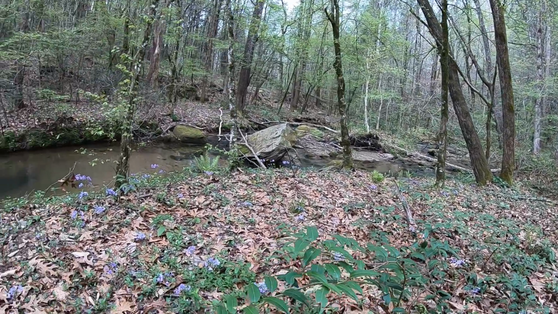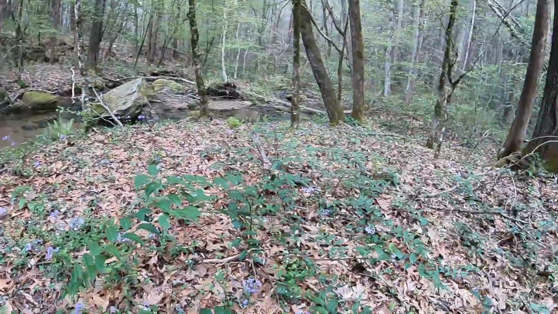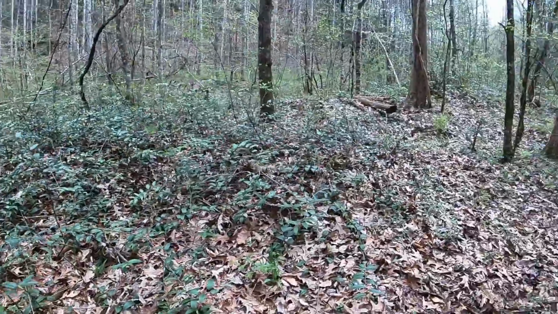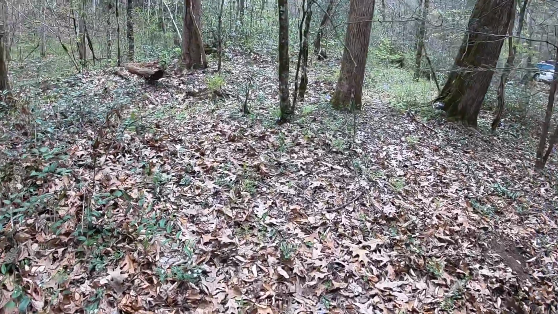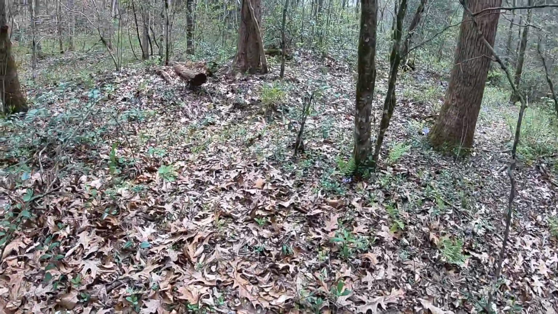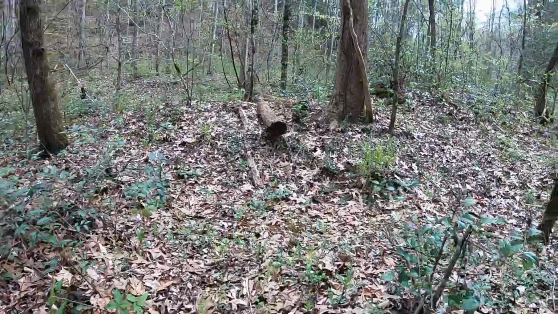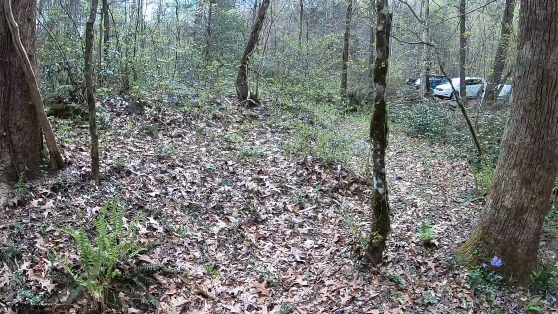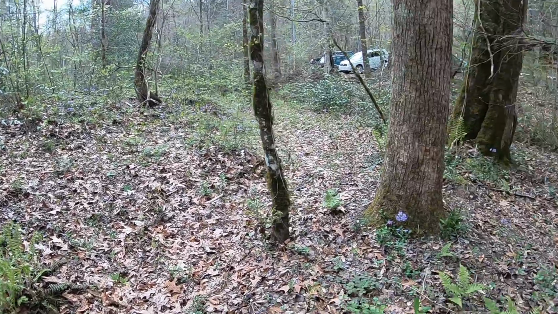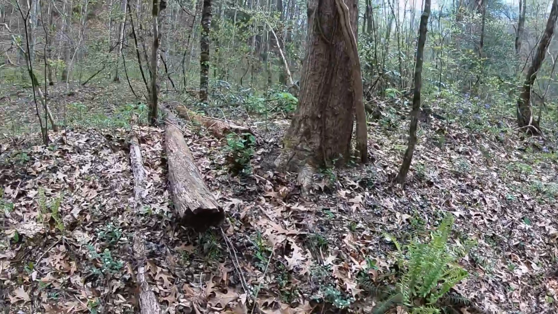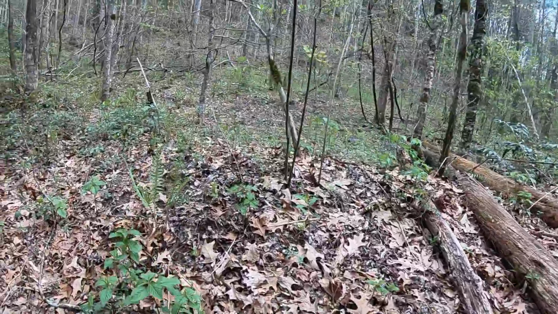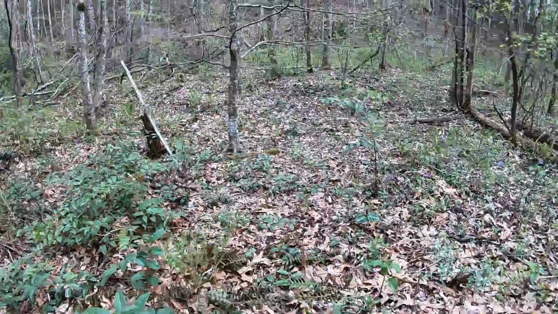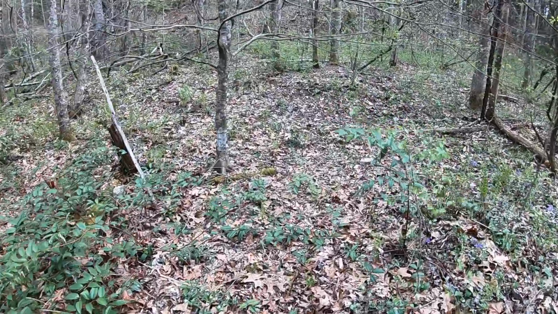But this whole floodplain is meant to be able to discharge the flood waters when this tends to flood, which is very rarely. This probably only floods this severely about a 1% chance every year, and so that seldom happens, and sometimes it may not even happen at all. Who knows how long it's been since there's been a major flood in this little area here.